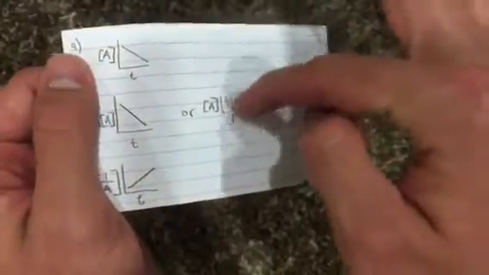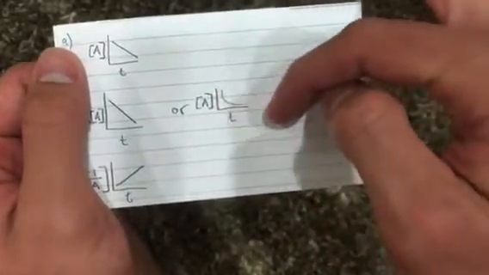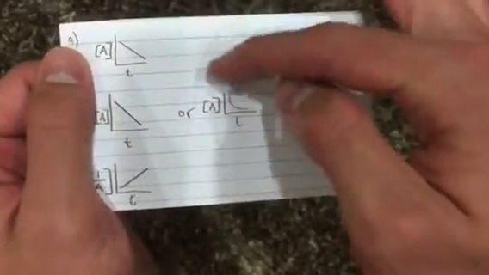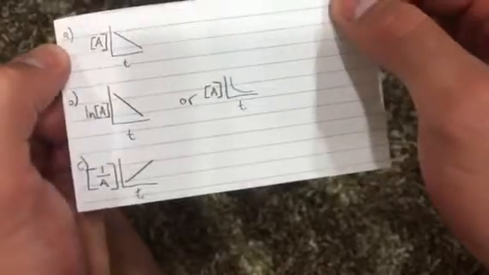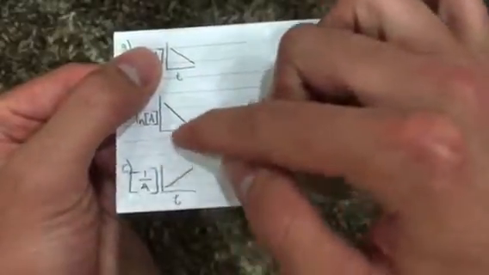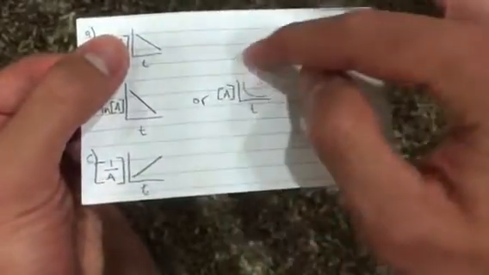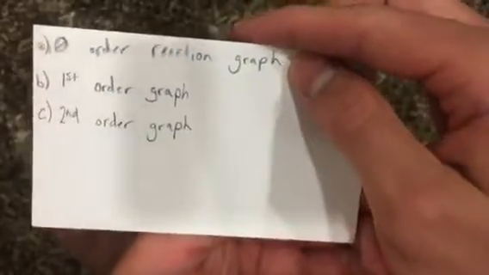You can also draw the graph this way, where you have the concentration of A, and it makes a dip right here, and there's t right there. So that's first order for both of those graphs. Then you have C right here: 1 over A's concentration. It inverts the graph and you get a positive slope over time t. And so that's going to be a second order graph.